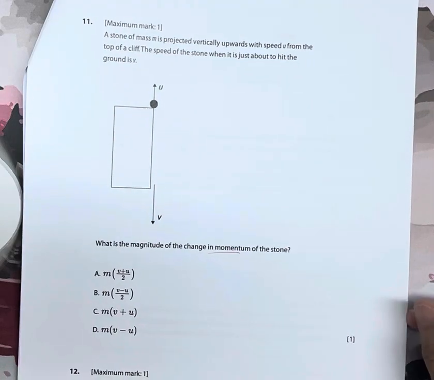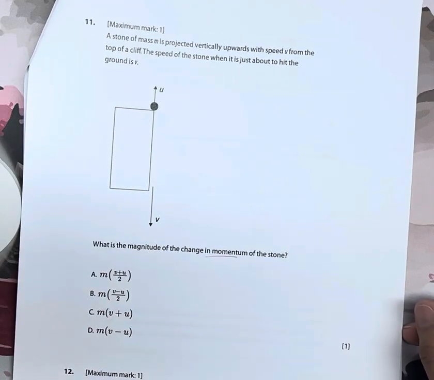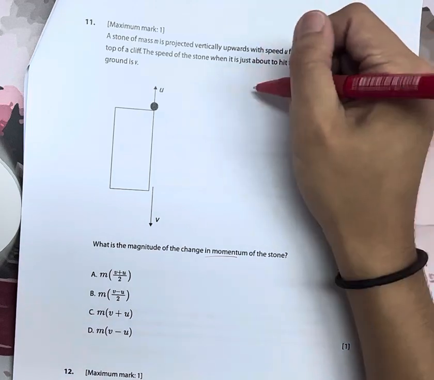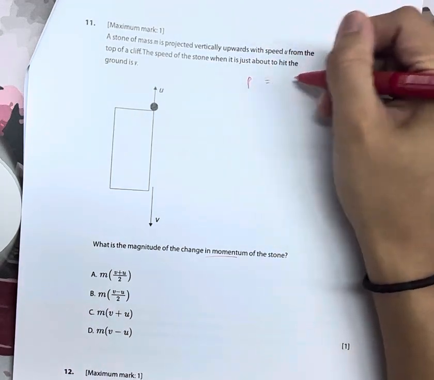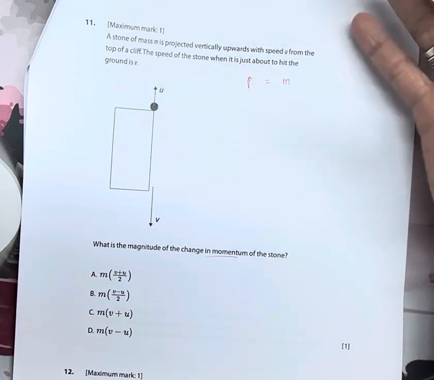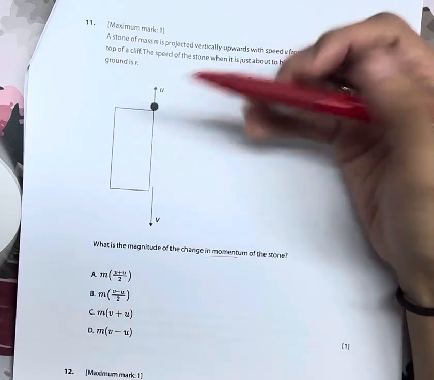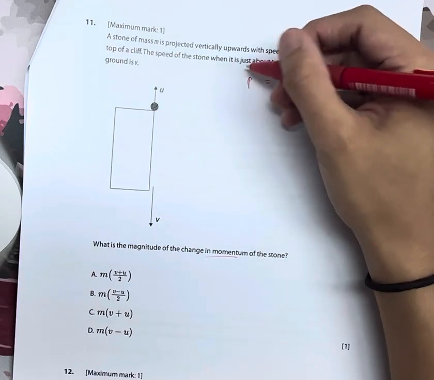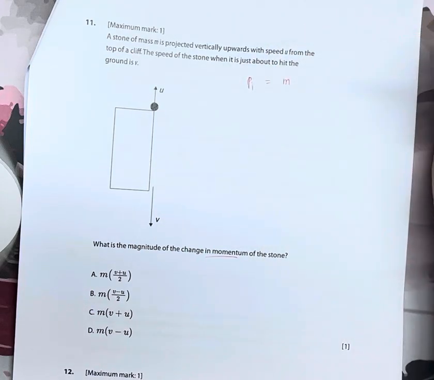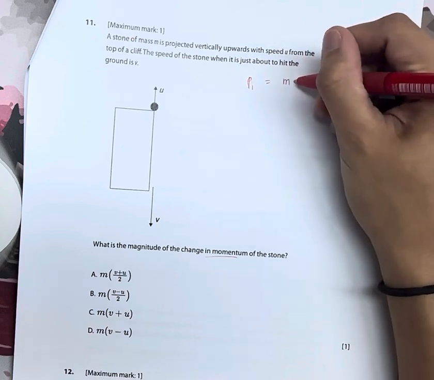So we are concerned with momentum. Okay, so what do we know? Well, we do know that the formula for momentum, denoted by the letter P, is equal to mass times velocity. In this case, however, notice that there are two. We have the initial and the final. So I can show my initial momentum, P sub i, is equal to mu.